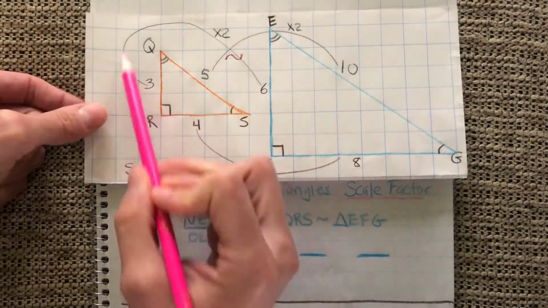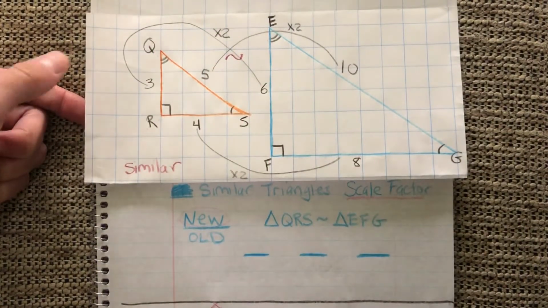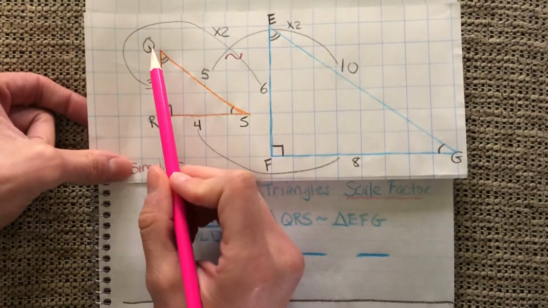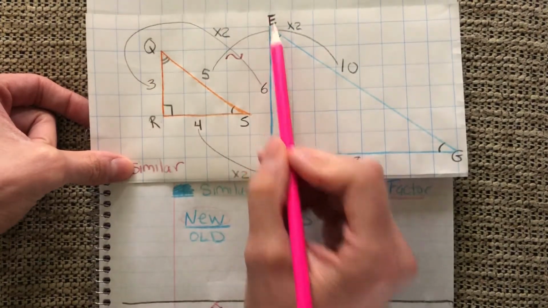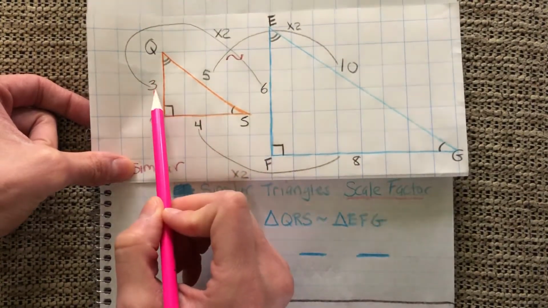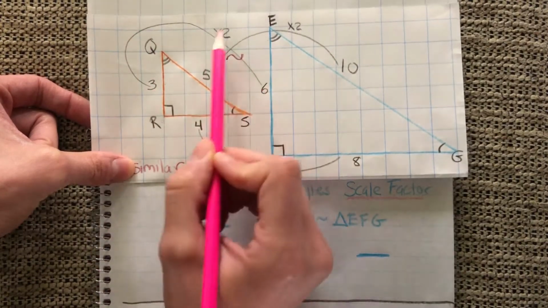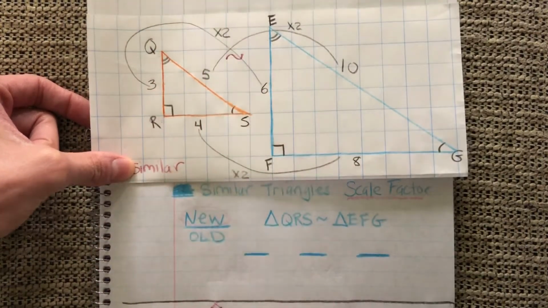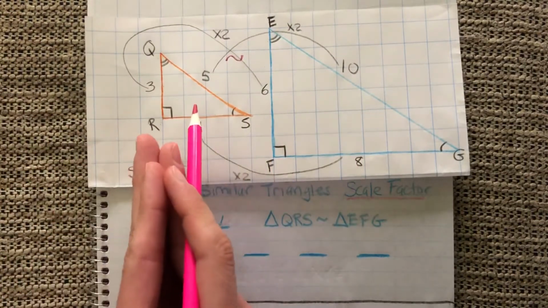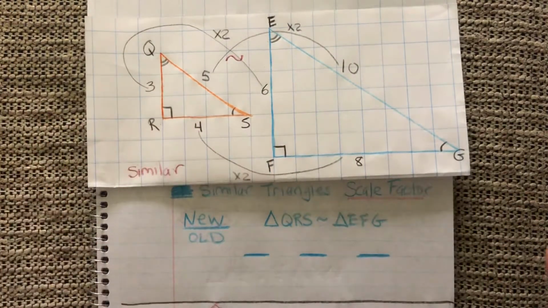And we already looked at our scale factor in this example from our first video. If side QR corresponds with side EF, and this first value was 3, and our new value was 6, then we know we had a scale factor of 2, because we can tell that our original triangle, this orange one, got bigger to get to this blue triangle here.